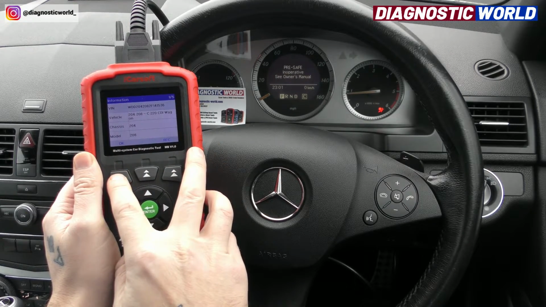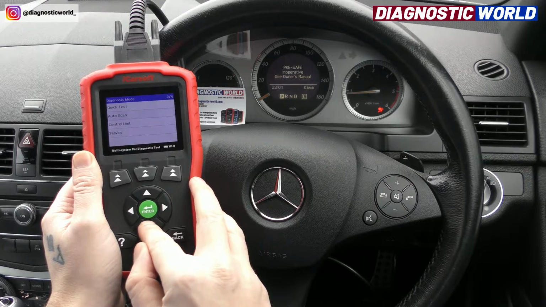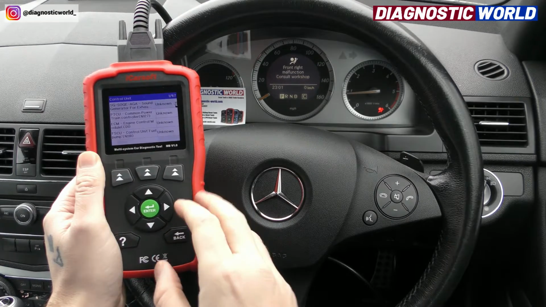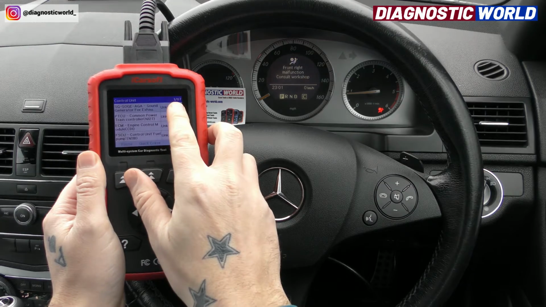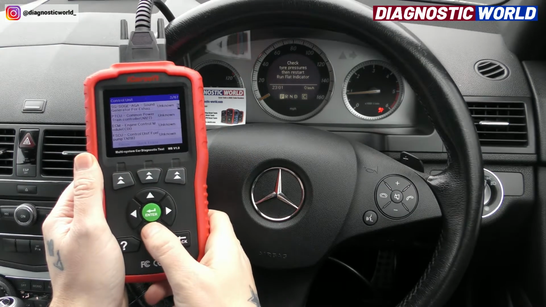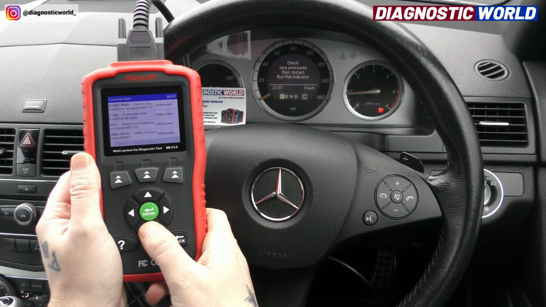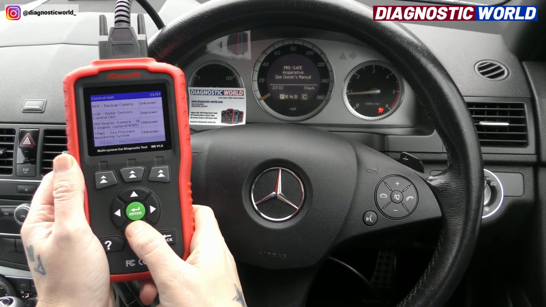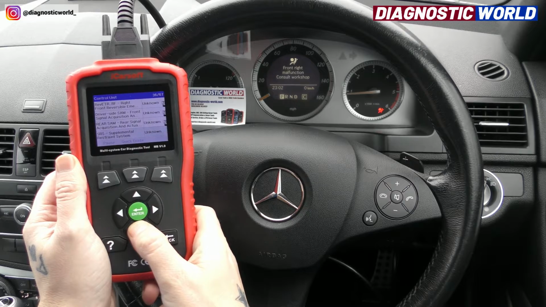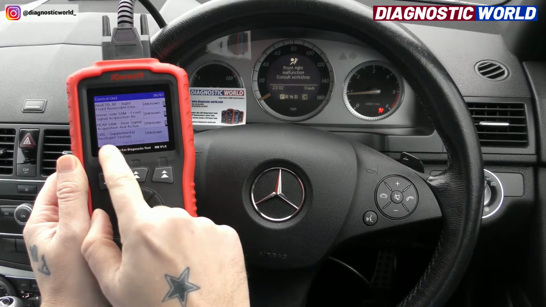Okay, so we're going to click on OK, and we're going to go to control unit, and this basically allows us to select the system that we wish to diagnose. So you can see we've got a list of 67 here, so we need to work our way towards the airbag system. So I'm just working my way down till we find the airbag system. Here it is, SRS supplemental restraint system.